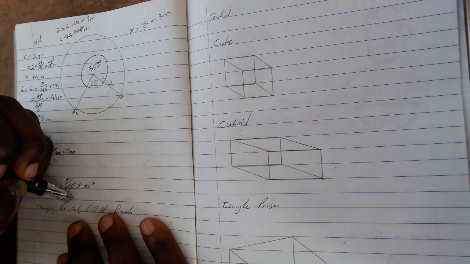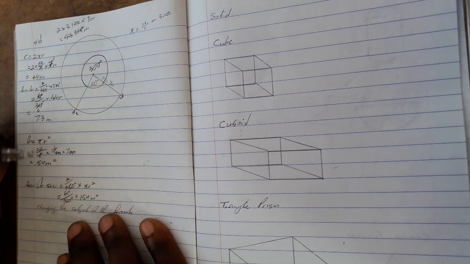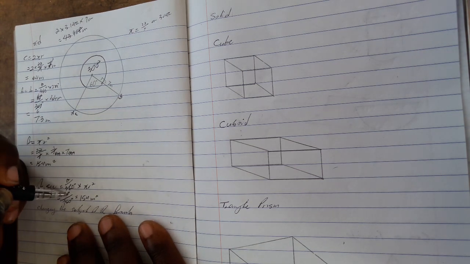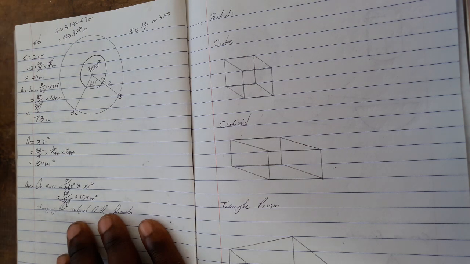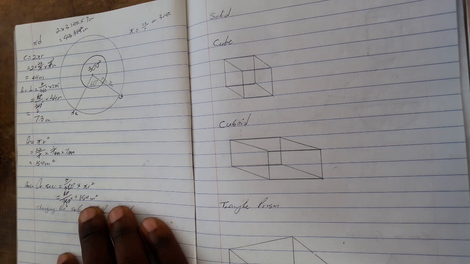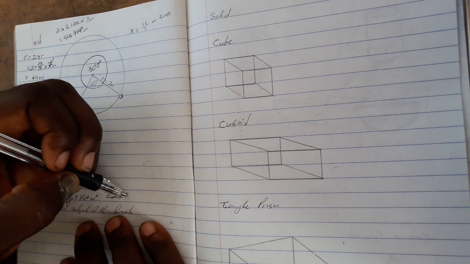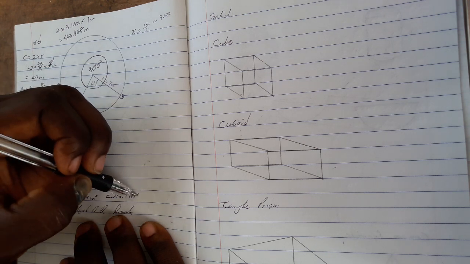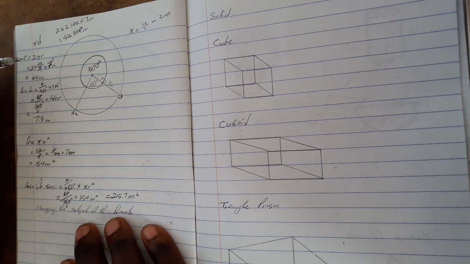So this is times the area of the circle, which we already know to be 154 meters squared. 60 goes into 360 6 times, and 154 meters squared divided by 6 gives us 25.7 meters squared. So the area of this little piece here is 25.7 meters squared.